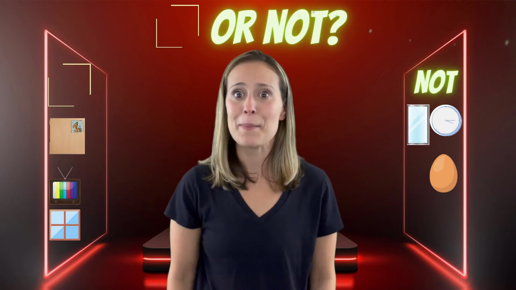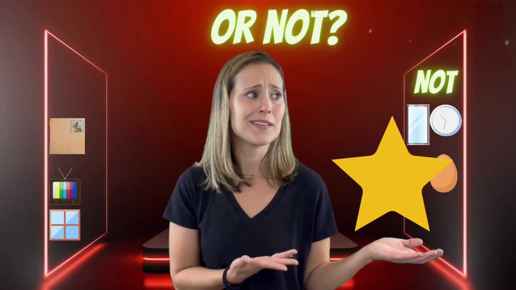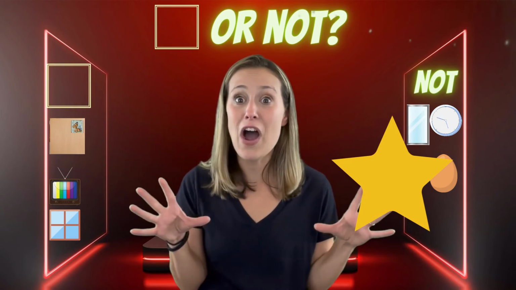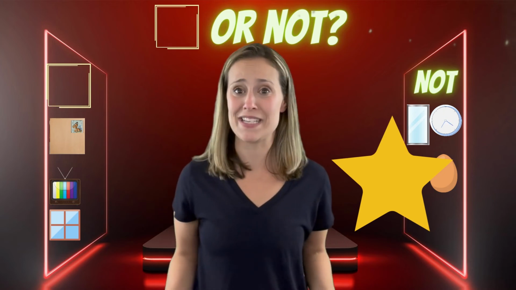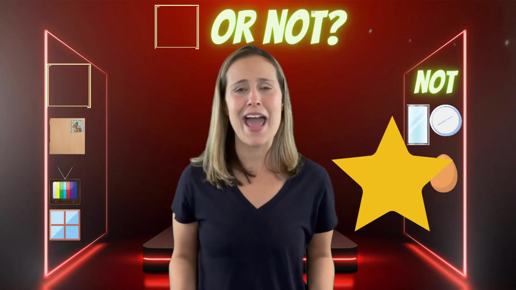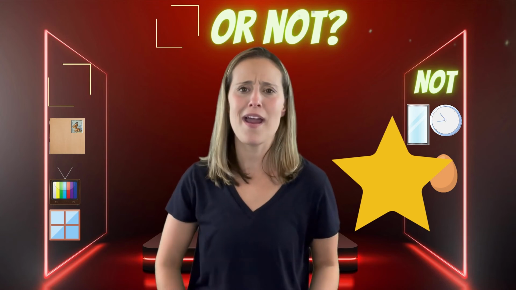Our next item is... What's this? It's a star! Well, a star can't be a square. There's way too many sides for that, right? Get it out of here. You're not a square.